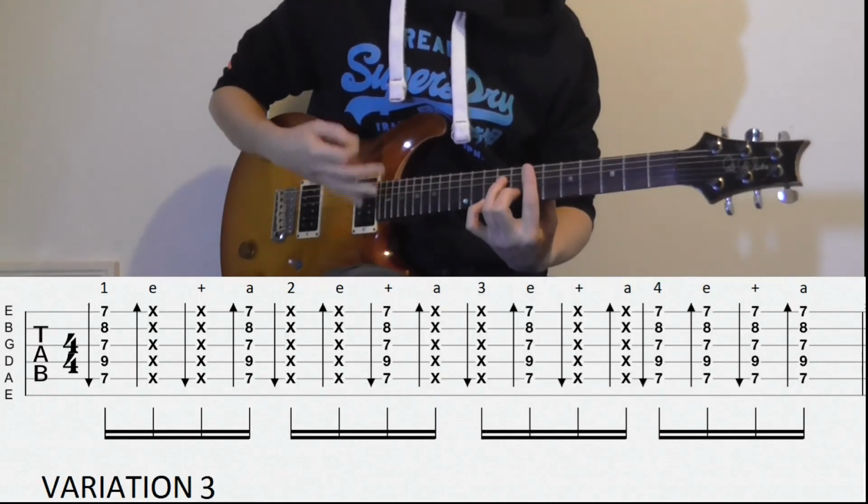Now, let's do that along to the drum track at 100 BPM. 1, 2, 3, 4.